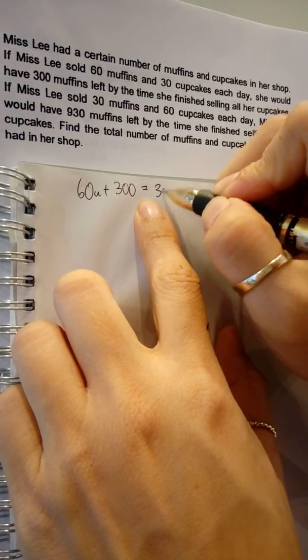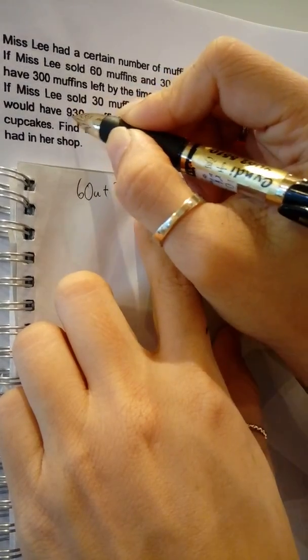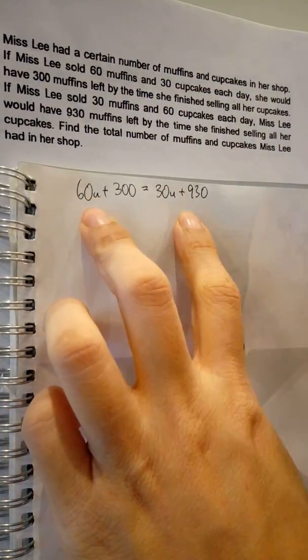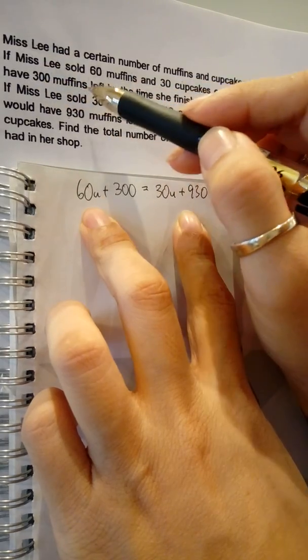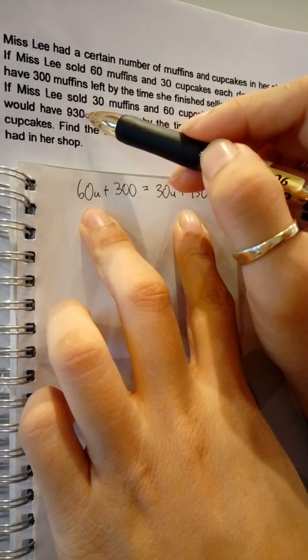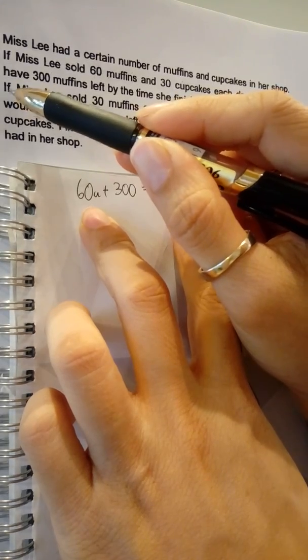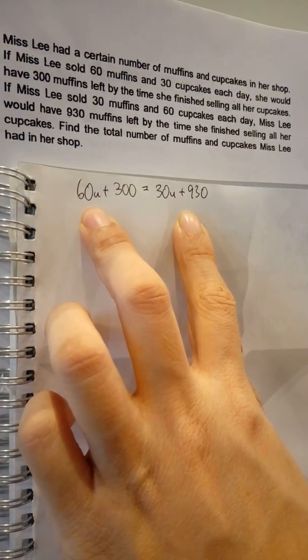Instead of muffin, I put 30 units plus 930 muffins. So they are the same because the total number of muffins is the same in these two metaphoric situations. Just a suggestion, it didn't happen, okay?